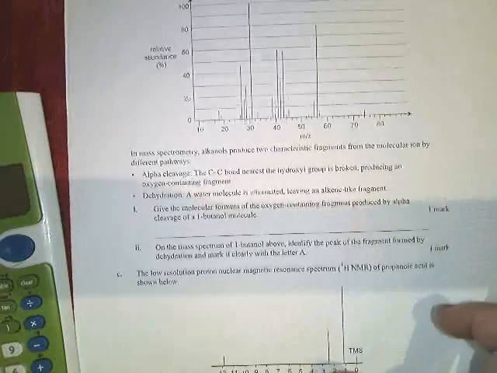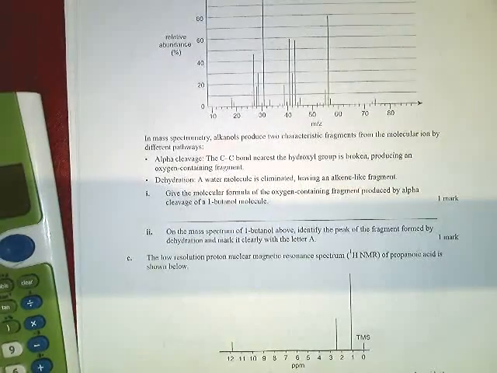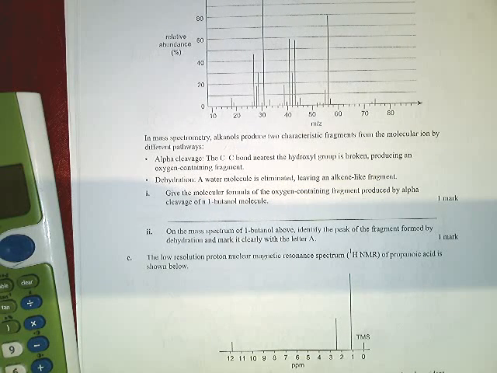Alright, so let's just have a look at this one now. Got a few left, that's alright. The mass spectrum of butanol is shown below. In mass spectrometry, alkanols produce 2 characteristic fragments from the molecular ion by different pathways.